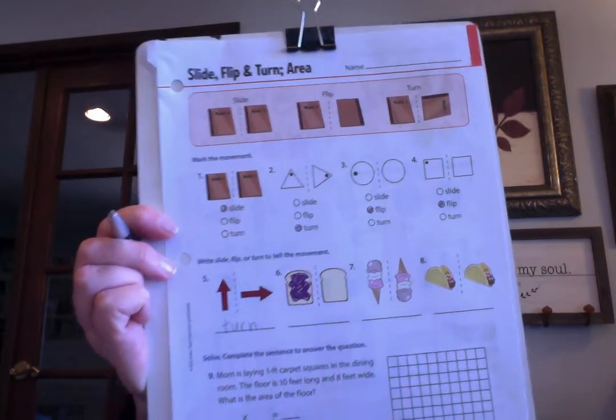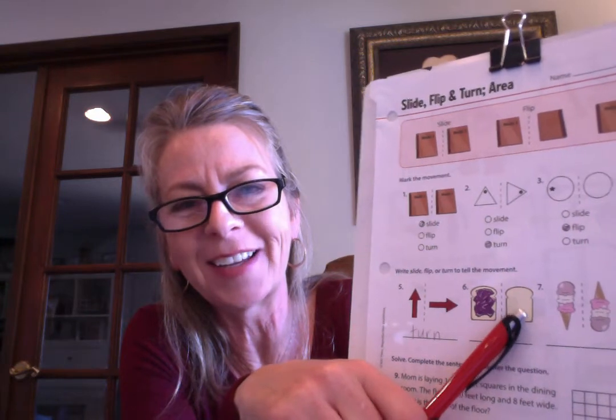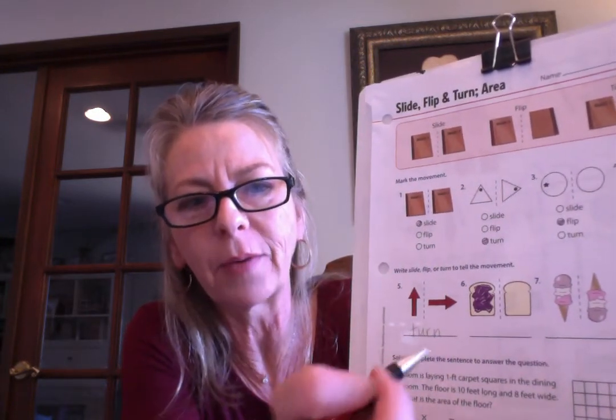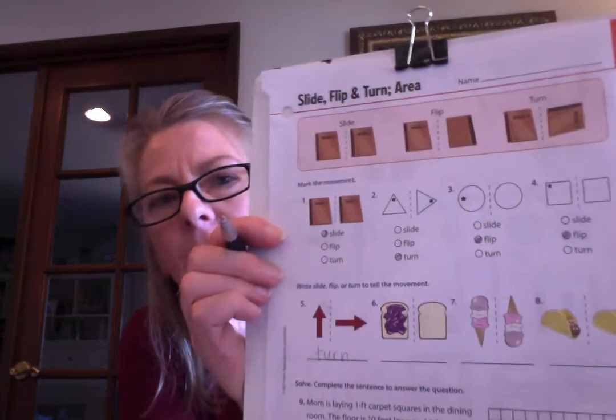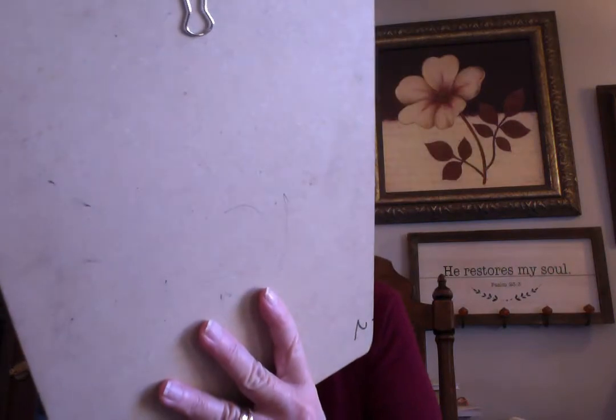Okay. Number 6, we have a piece of bread with jelly on it. Uh-oh, this doesn't have any jelly on it. So what do you think they did with the bread? Yeah, they picked it up and turned it to the back, right? So that is slide, flip, or turn. Hope you said flip, because flip is correct.